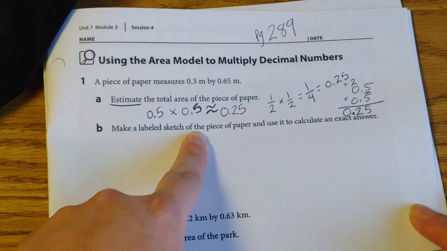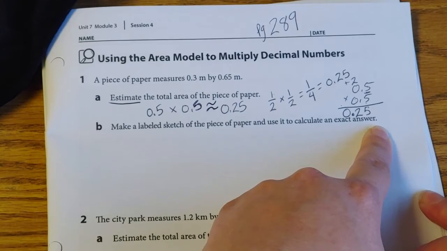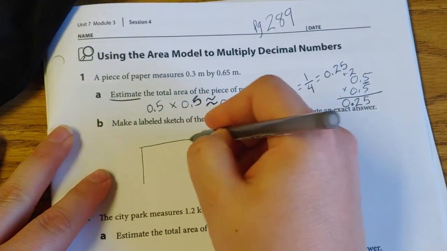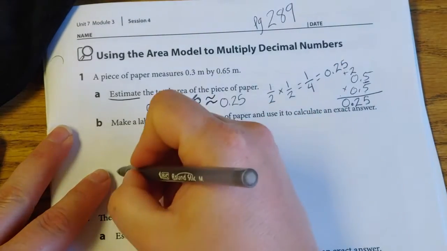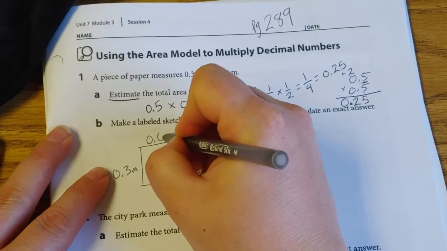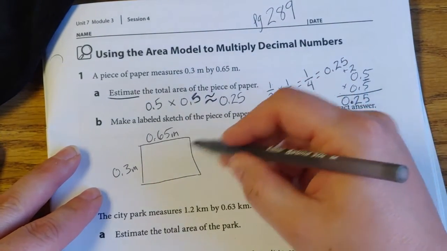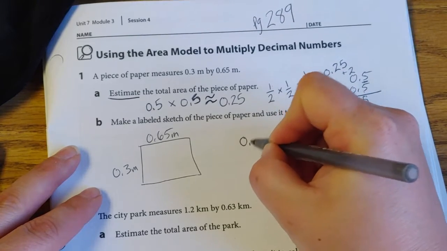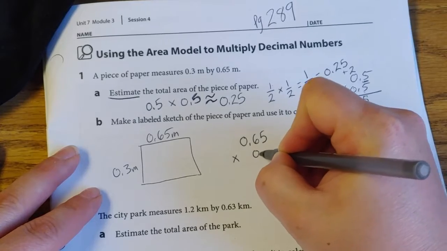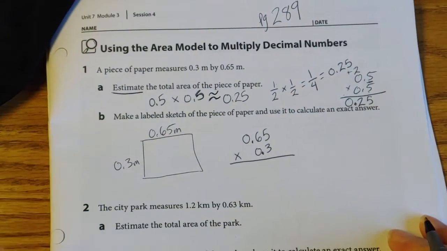So make a labeled sketch of the piece of paper and use it to calculate the exact answer. So we have a piece of paper. It's 0.3 by 0.65. And we know how to multiply decimals, so we're just going to do it. 0.65 times 0.3. Get me an answer.